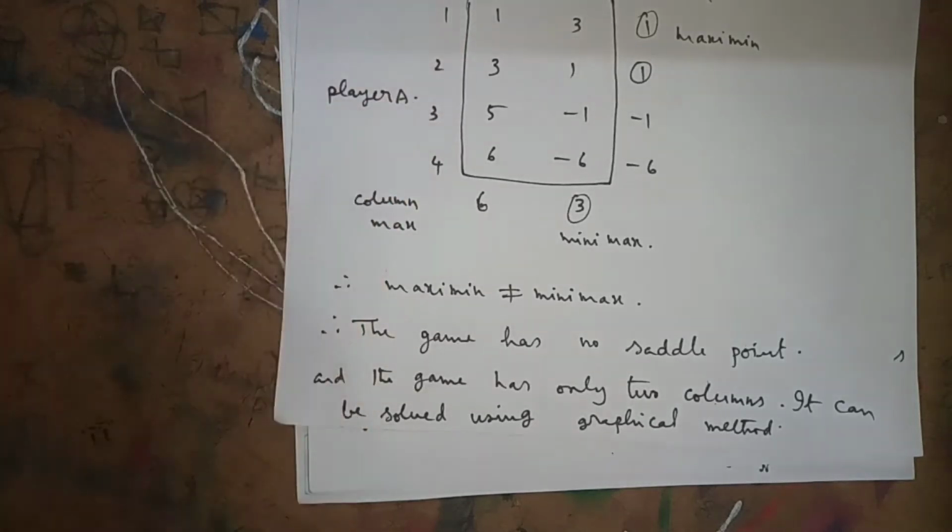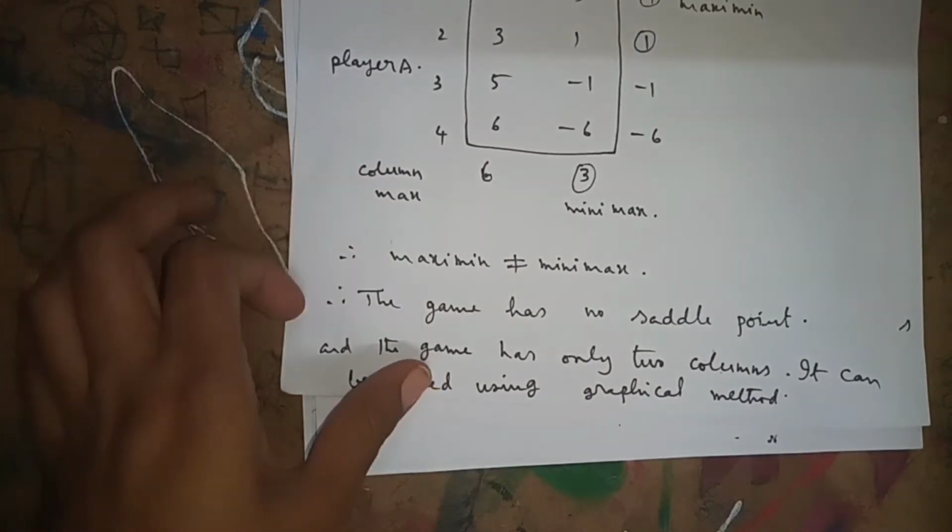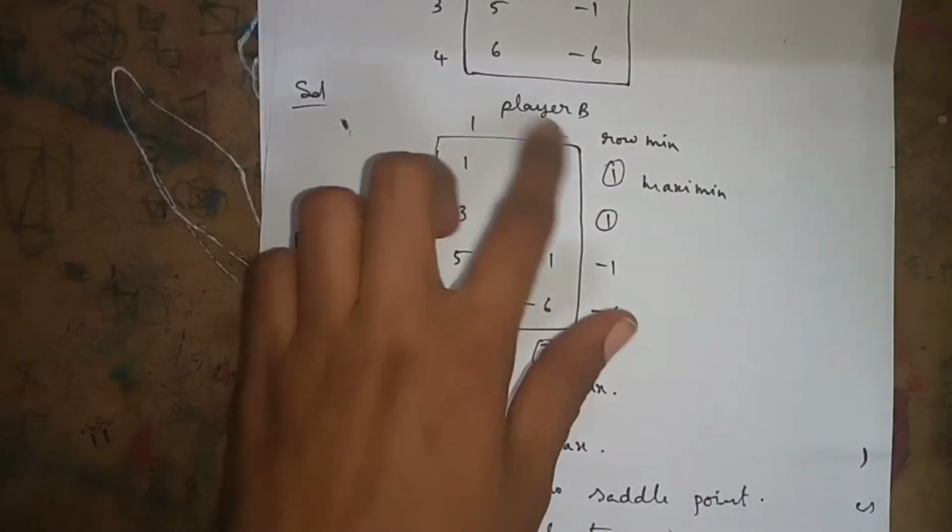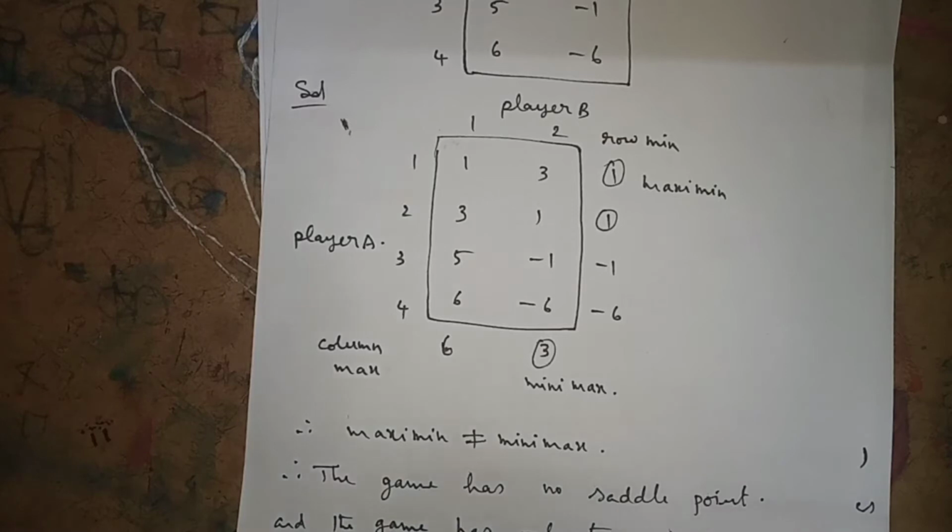Now maximin is not equal to minimax, therefore the game has no saddle point, and it has only 2 columns. That's why, having only 2 columns, we can solve it using the graphical method. You observe this payoff matrix. Now check whether the dominance property is applicable.